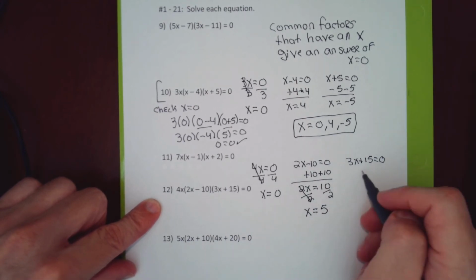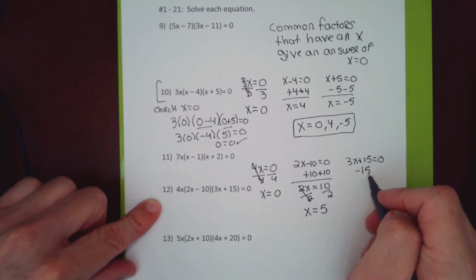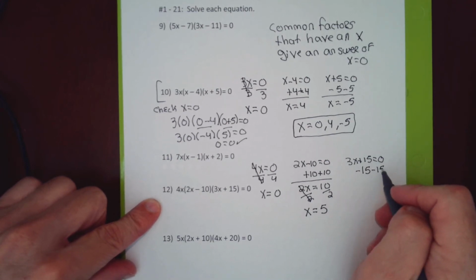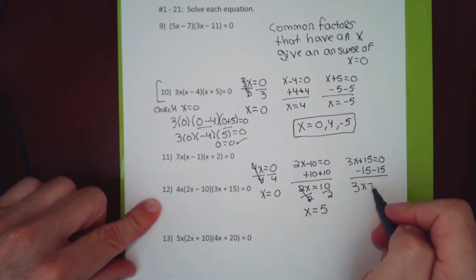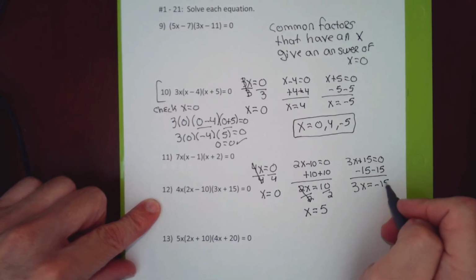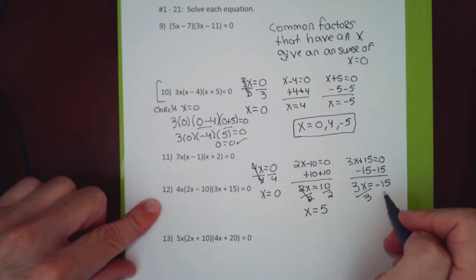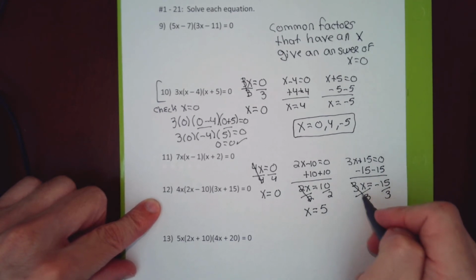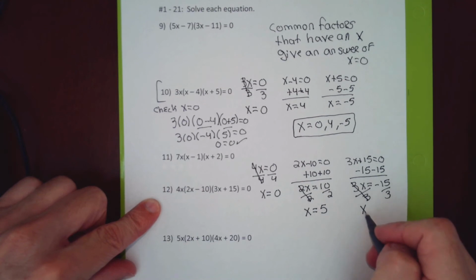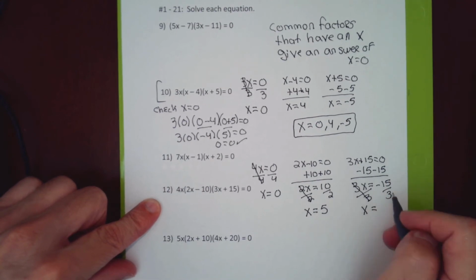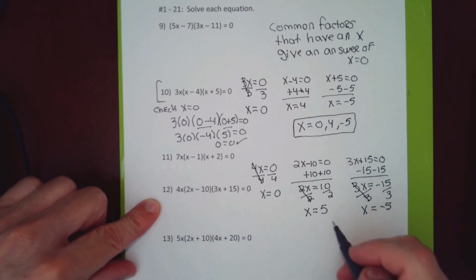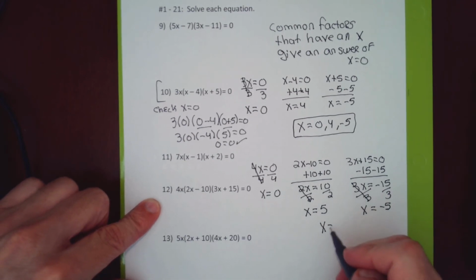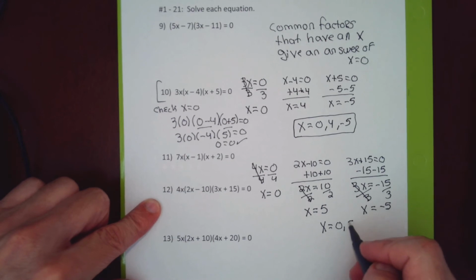The 3x plus 15, I'm going to subtract 15. If something's added, I subtract it. If something's subtracted, I add it. That gives me 3x equals negative 15. And then I'm going to divide by 3, divide by 3. On the left-hand side, the 3's cancel. I'm left with the x. On the right-hand side, negative 15 divided by 3 is negative 5. When I write my answer, I like writing 1x, and I like separating the answers with a comma.